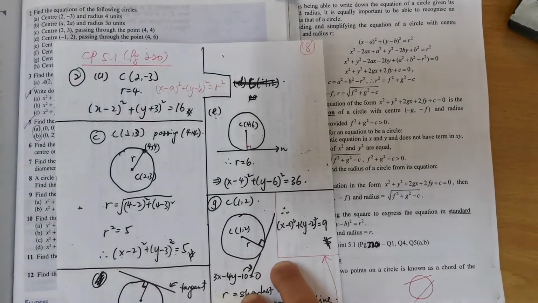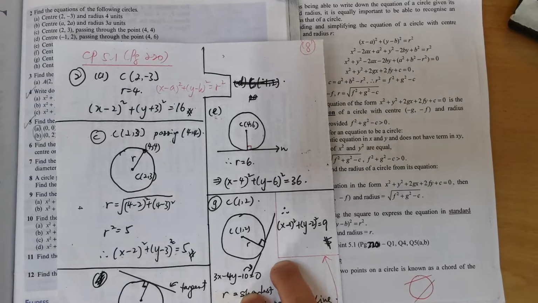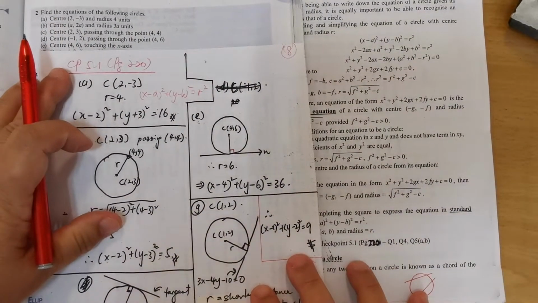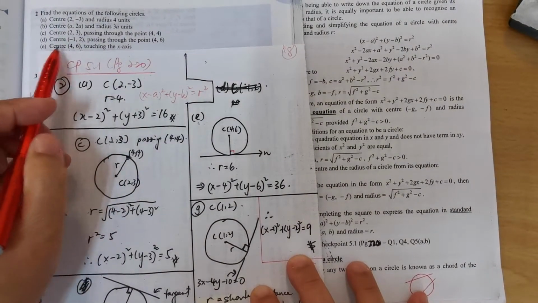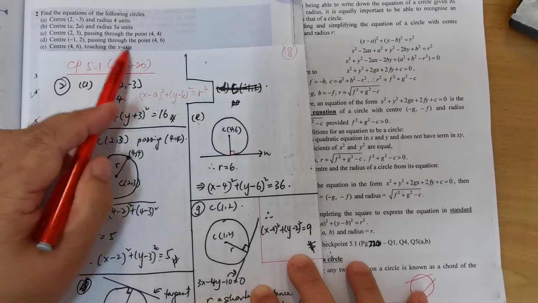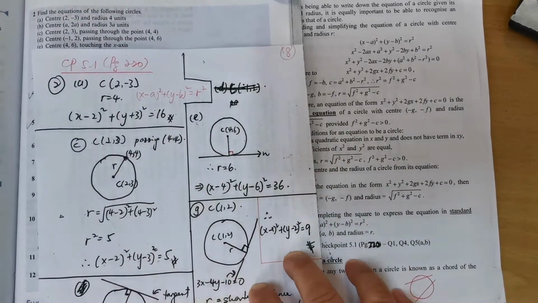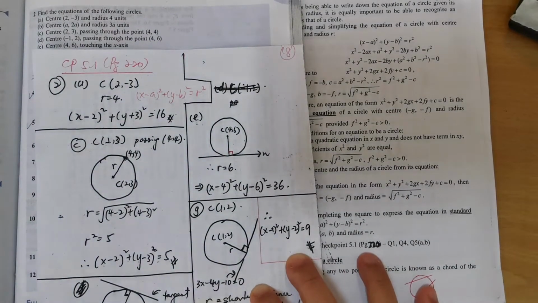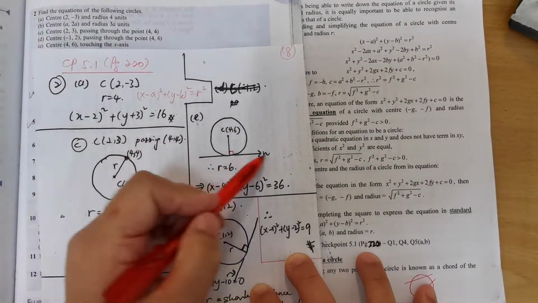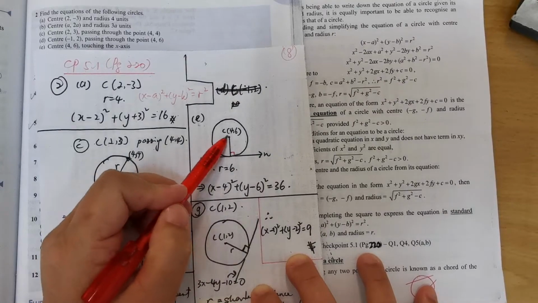All right, okay, so I'm going to discuss one more question, which is 2e. You are given the center of the circle is (4, 6), but now they tell you that this circle is touching the x-axis. All right, so it's like this. Okay, so circle touching the x-axis, center given (4, 6).